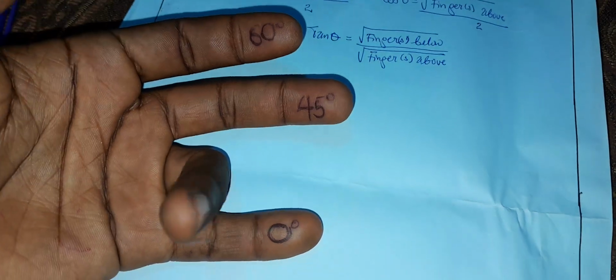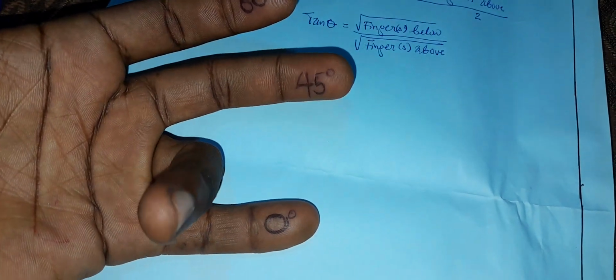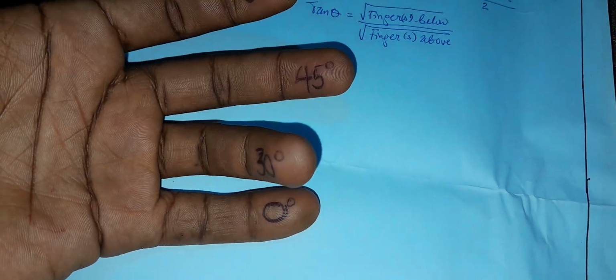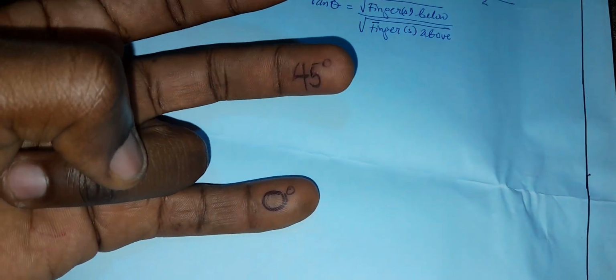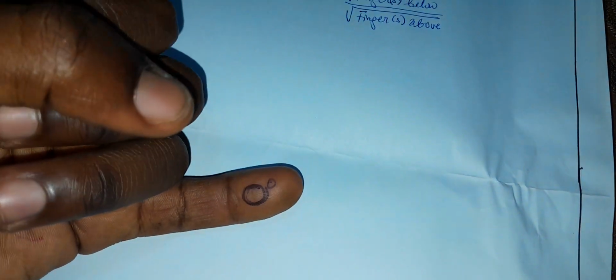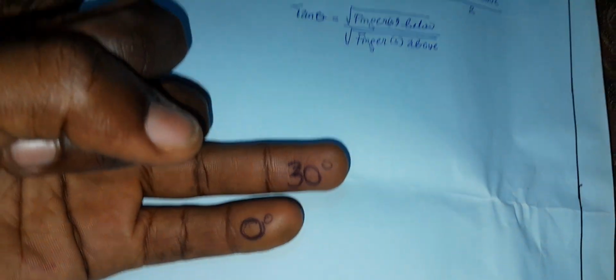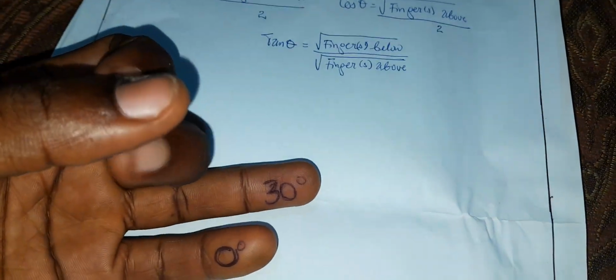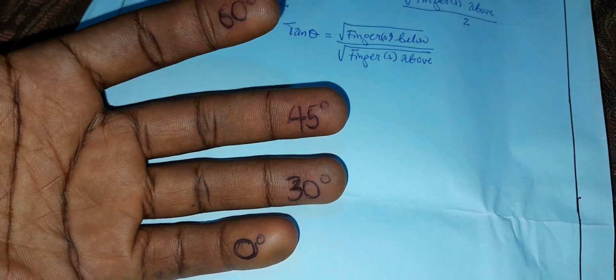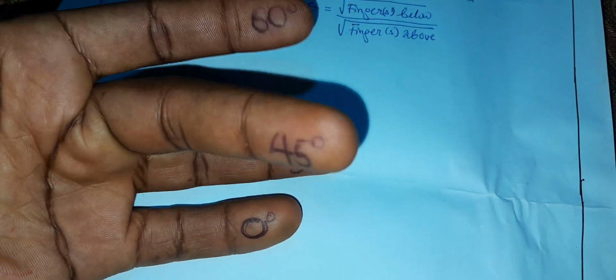Alright, what about tan 30? How many fingers are below 30? That's 1. That's square root of 1. How many fingers are above? It's 3. So we're going to have 1 over root 3, or root 3 over 3 if we rationalize 1 over root 3.